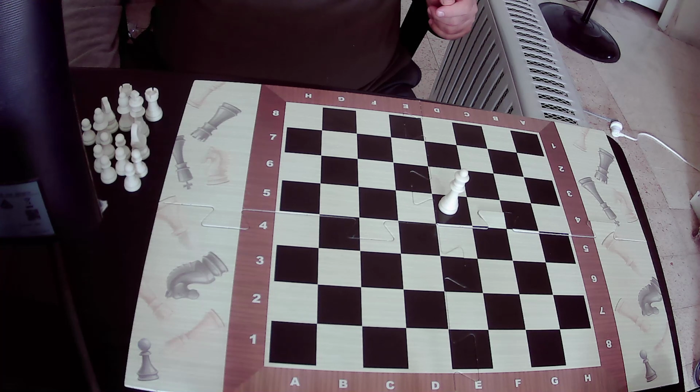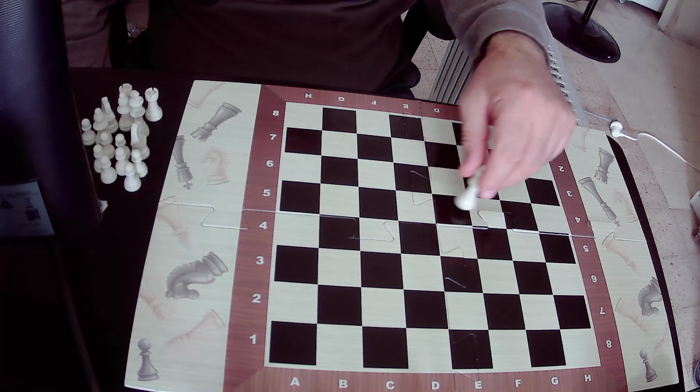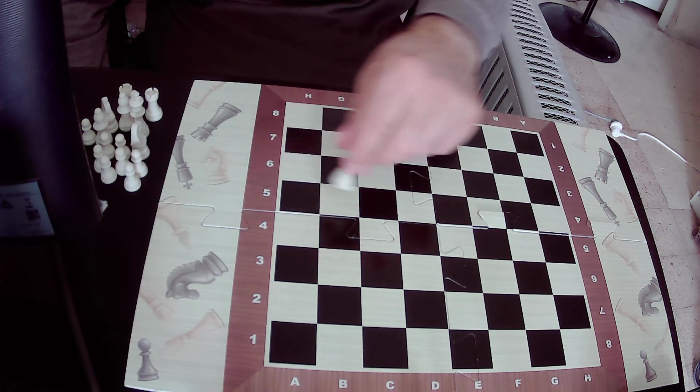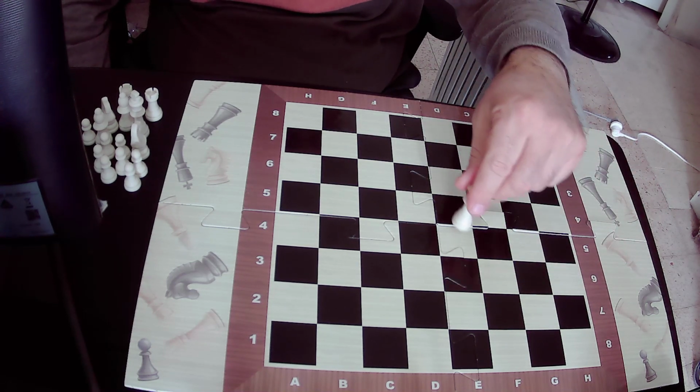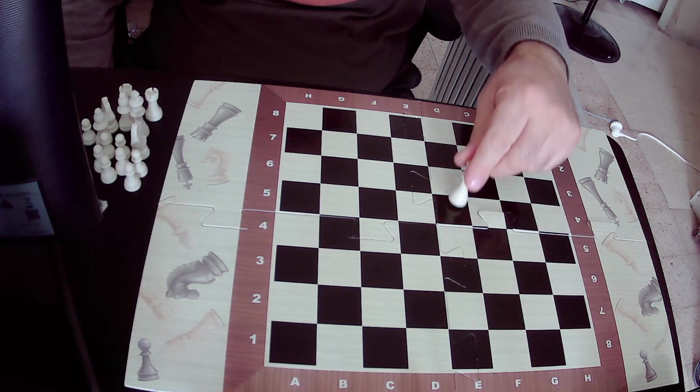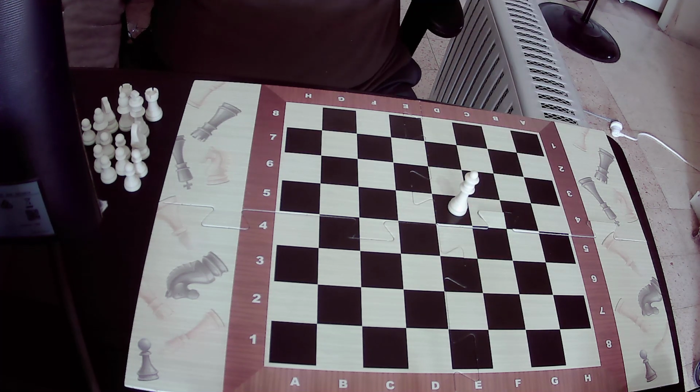So it can move to any square that I have mentioned.